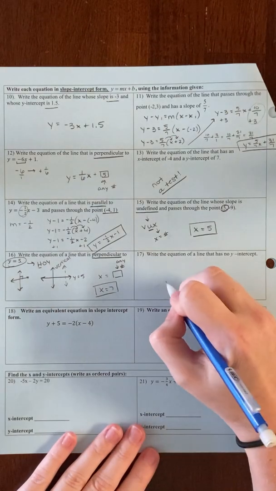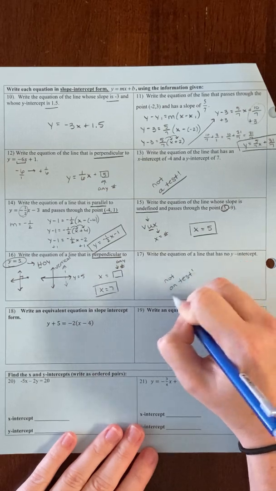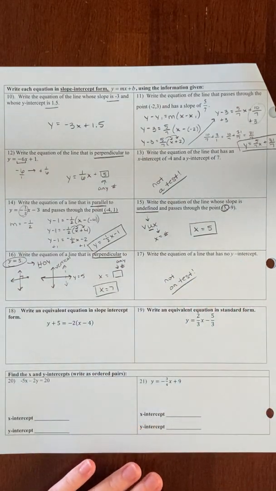Okay, and we're actually going to skip this last problem as well. It is not on the test either, so you don't need to worry about that one.